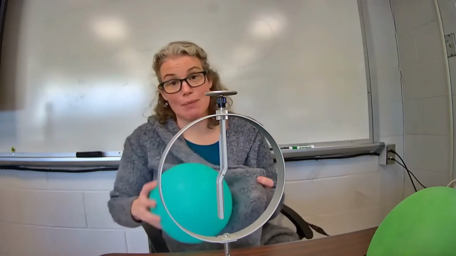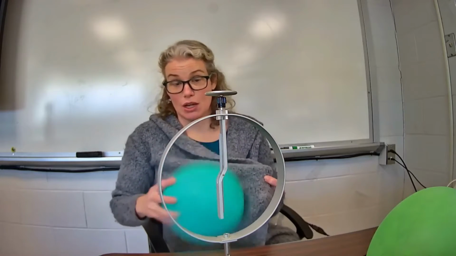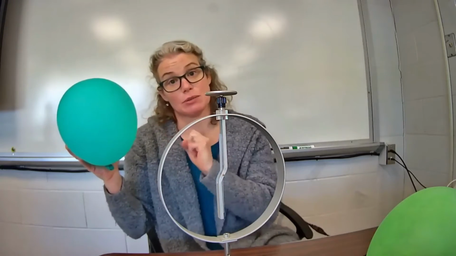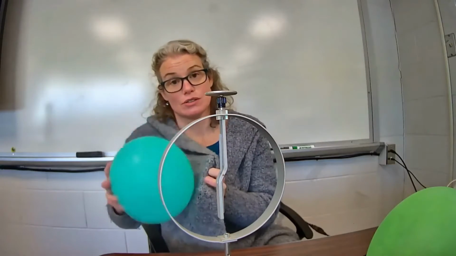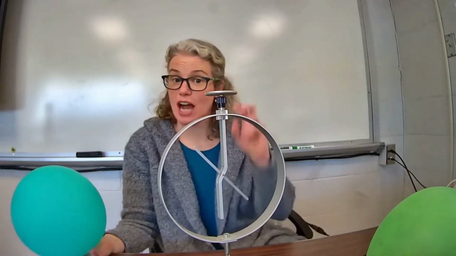Okay, doesn't look like it quite happened. Let's try it again. I'm going to rub the balloon. Now there's extra electrons on the balloon. Rub. And touch. Did you hear that little click? That was the sound of a shock or static discharge.